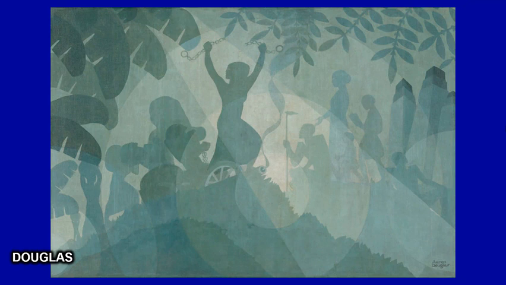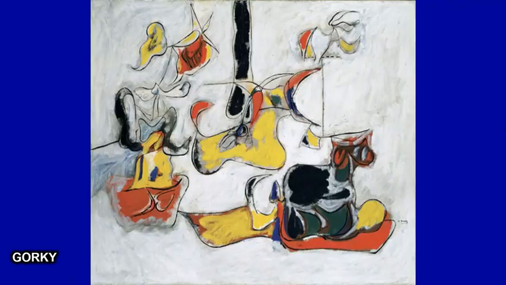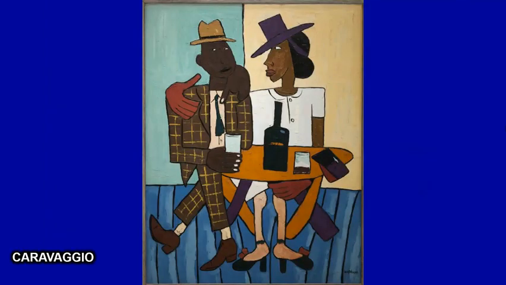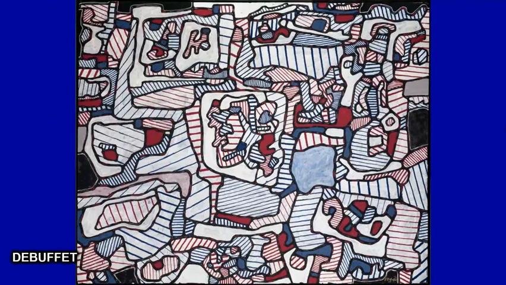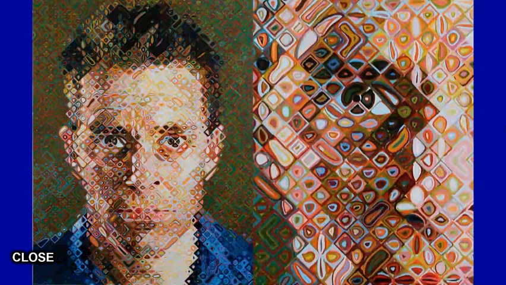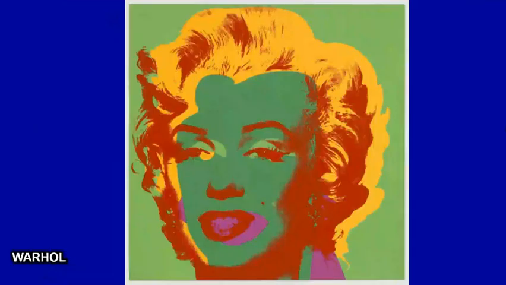Aaron Douglas uses freeform shapes in his artwork. Gorky's shapes are freeform. Lawrence's shapes are freeform. Oh, that's not Caravaggio. This artist's shapes are freeform. Debufay's shapes are freeform. And if you look at the shape of the cypress tree in the foreground, that is definitely freeform. And if you look at the little shapes that make up the portraits of these close paintings, these are freeform shapes. Warhol's shapes are freeform.